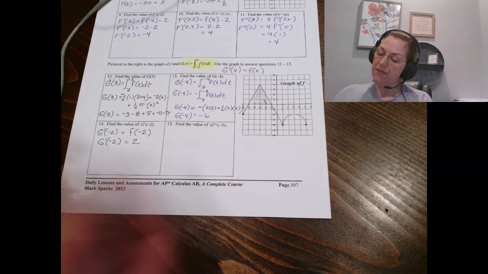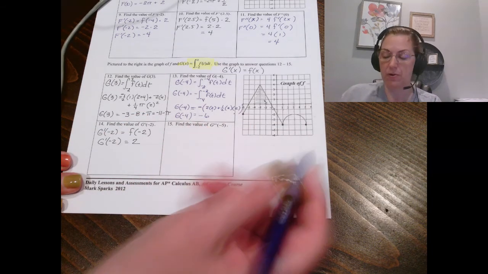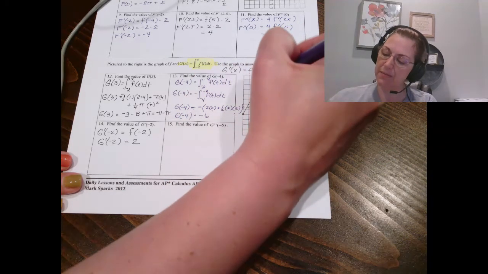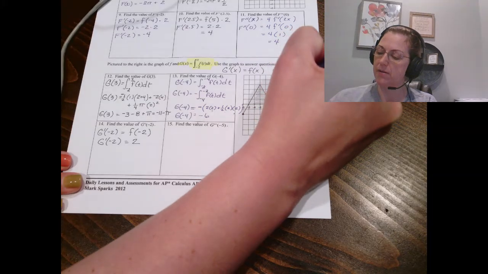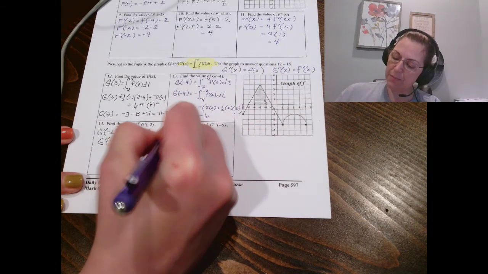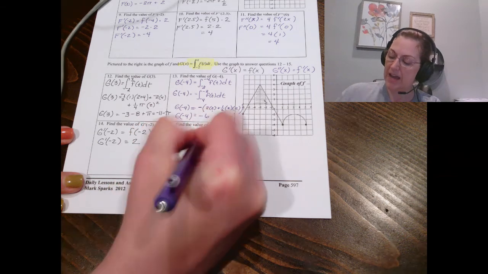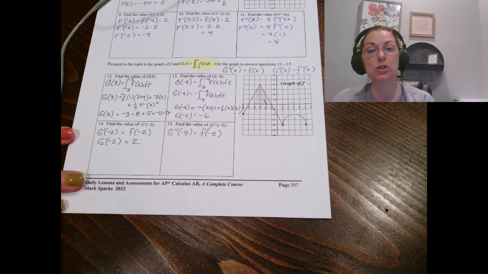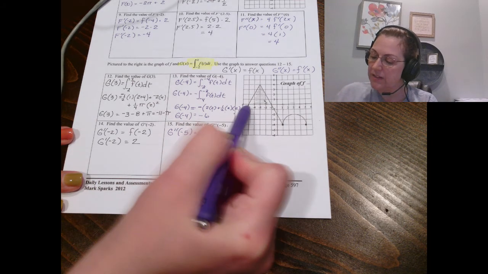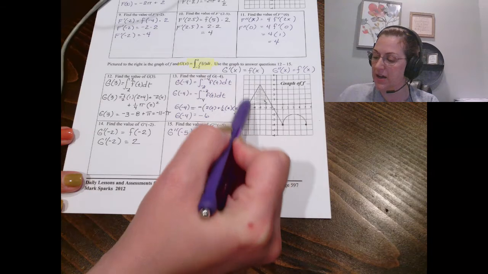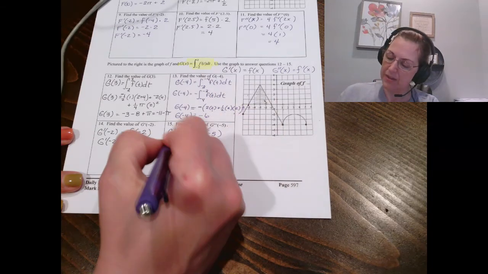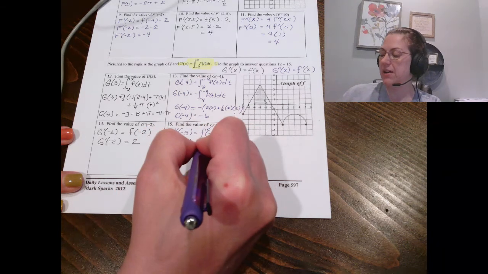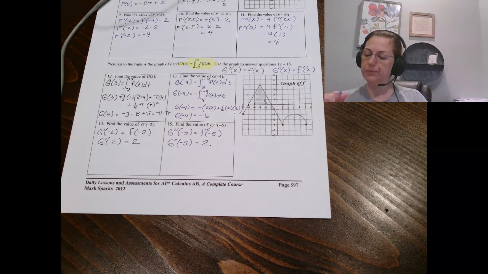And then for 15, we want g double prime. So if g prime is little f, then g double prime is f prime. So g double prime of -5 would be f prime of -5. That means to go find the slope at -5. The slope at -5 here looks to be up to over 1. So g double prime of -5 would be 2 over 1, or 2.